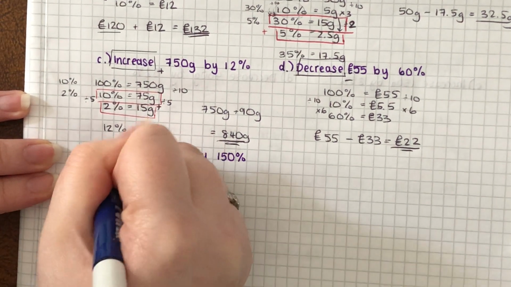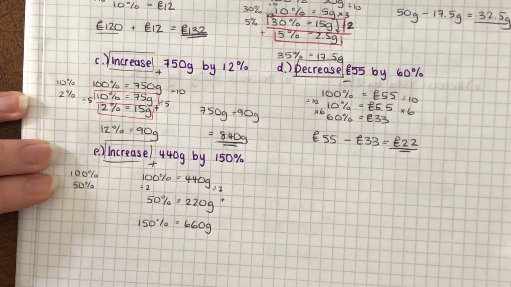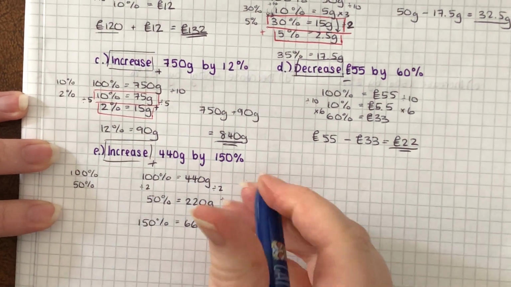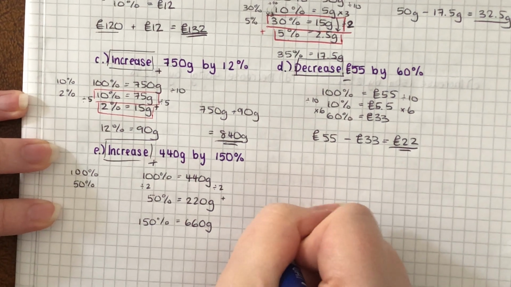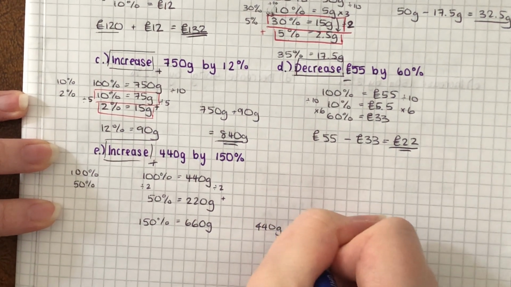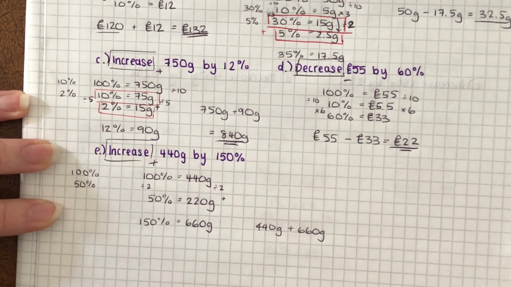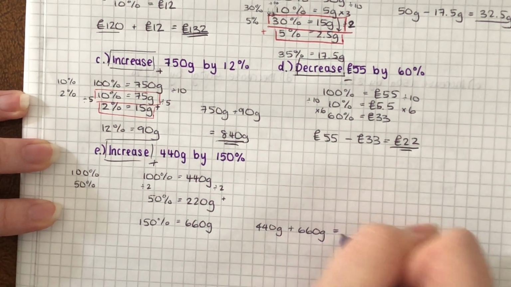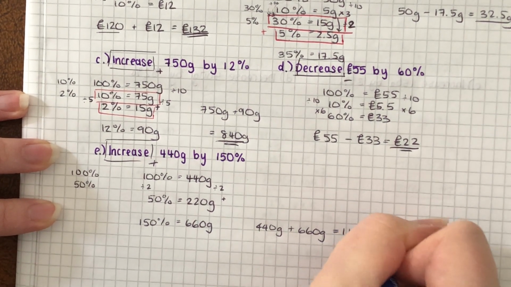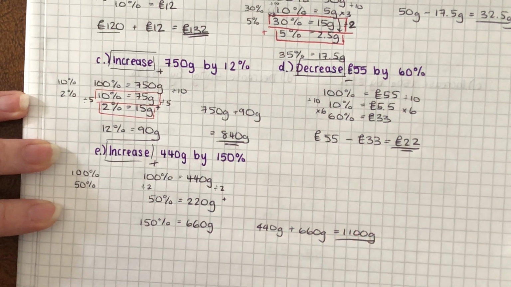Okay. Again, the wording says increase, that means we're going to be adding it to the original. So we're going to do 440 plus the 150% we've just worked out. And they add up to make 1,100 grams. And that's the final answer.